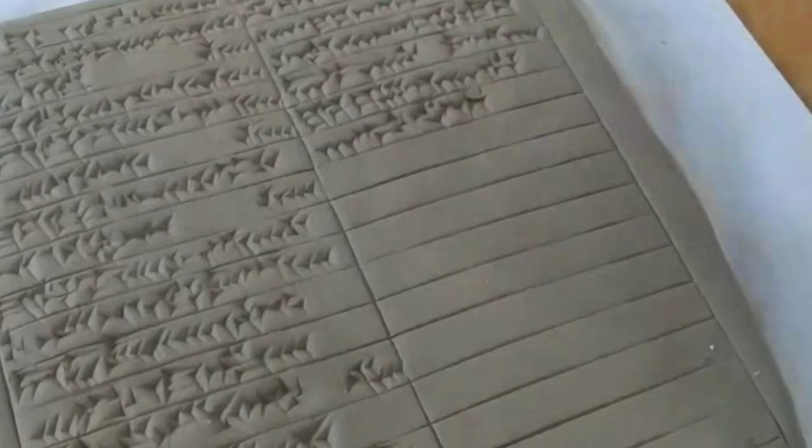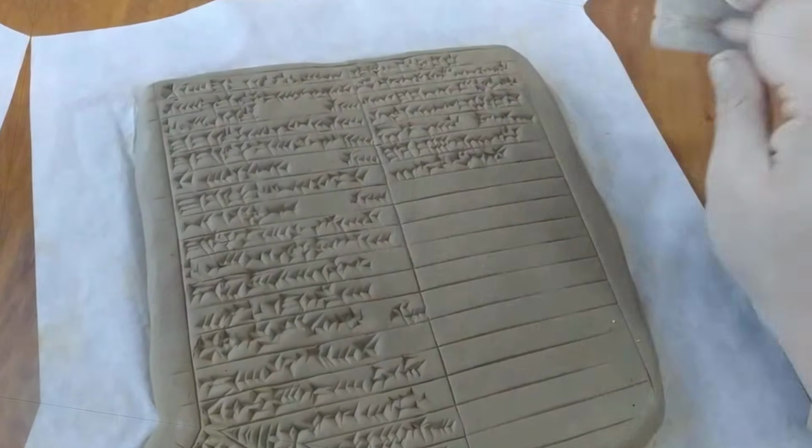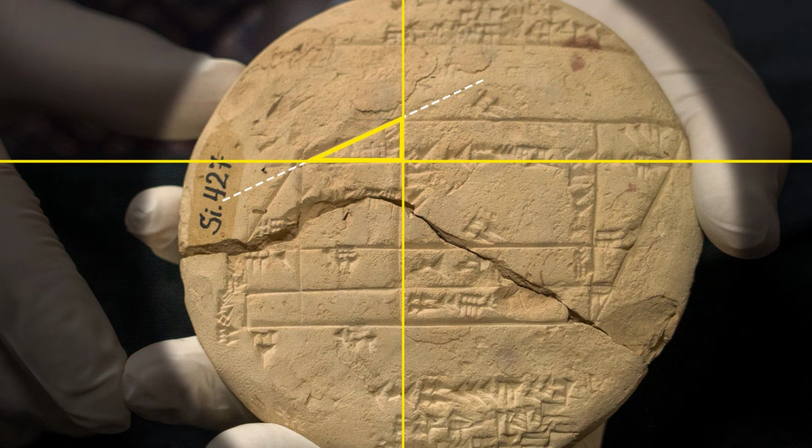Robson pushed back, pointing out that the old Babylonians had no concept of a measured angle and no instrument for measuring one. The debate remains open. In 2021, Mansfield published a second finding.